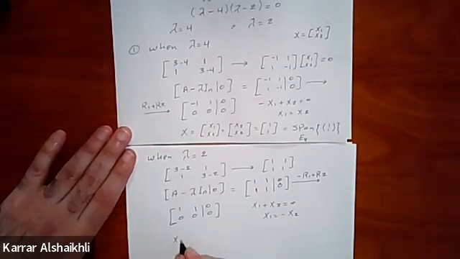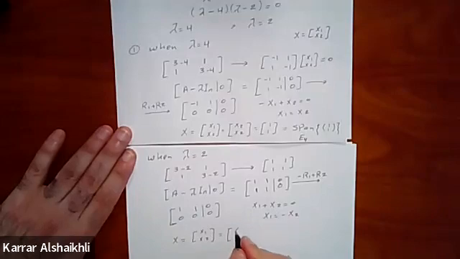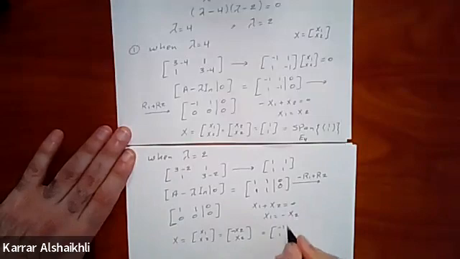So the eigenvector X is going to be X1, X2. Then I can write it down as negative X2 and X2. And that means if you choose 1, this is going to be -1 and 1.